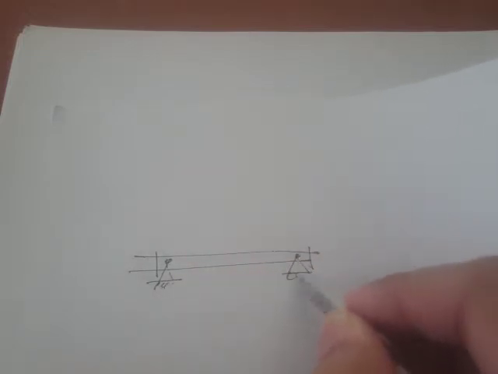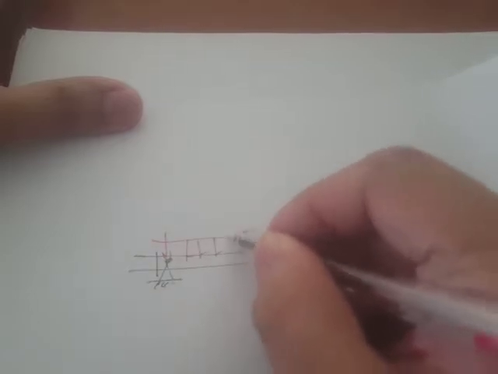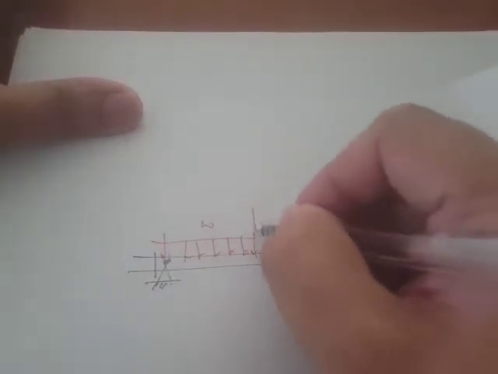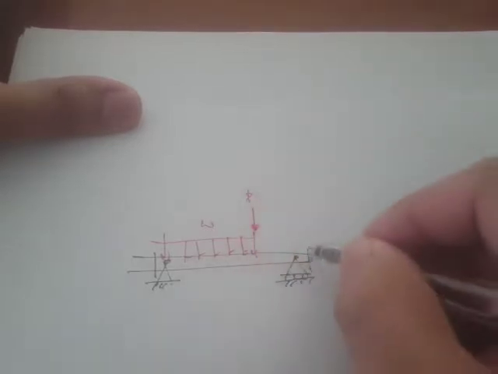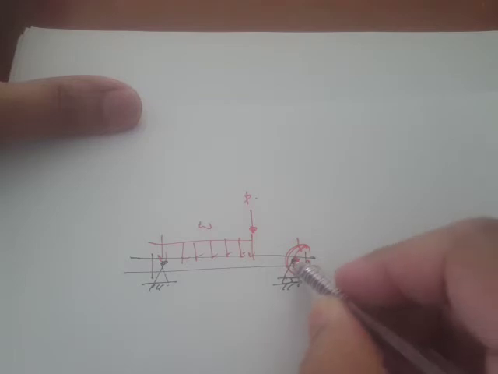In other words, let's say we have a simply supported beam with this distributed loading, plus another concentrated load right here, and let's say we have a moment at this point.